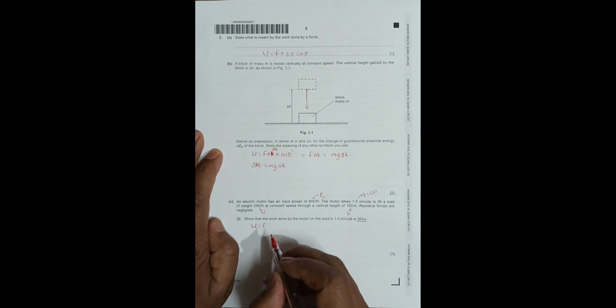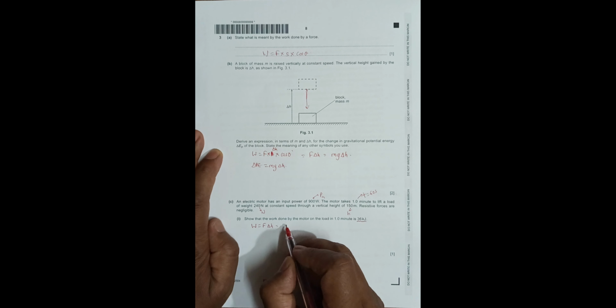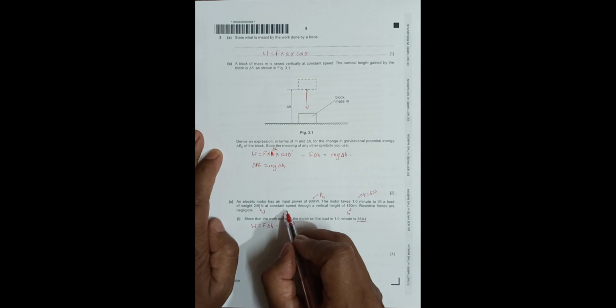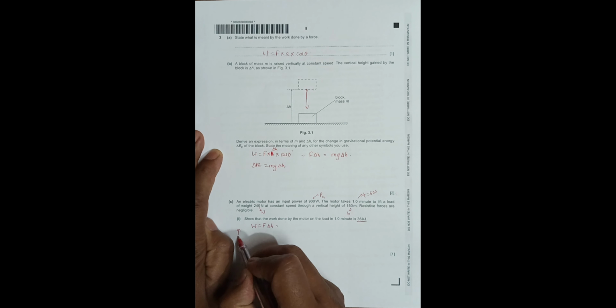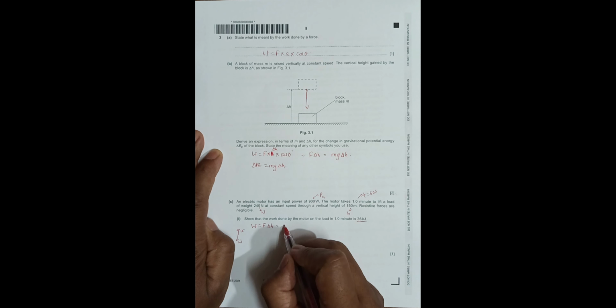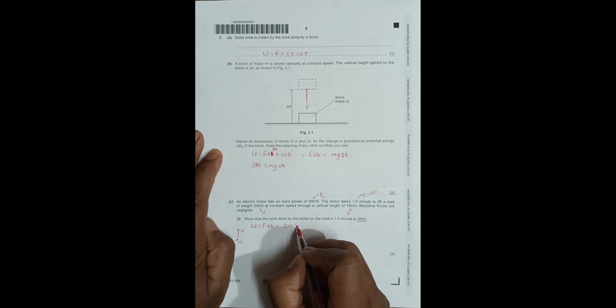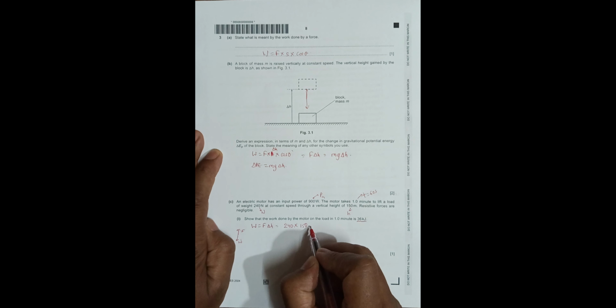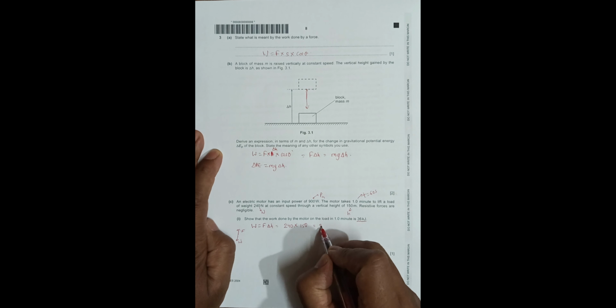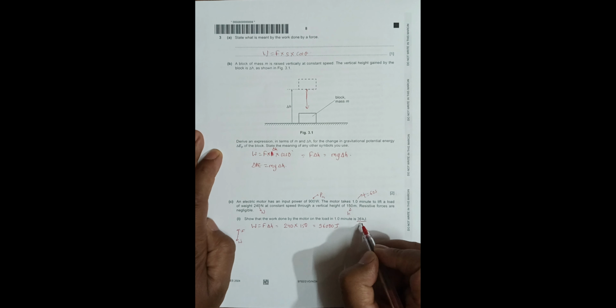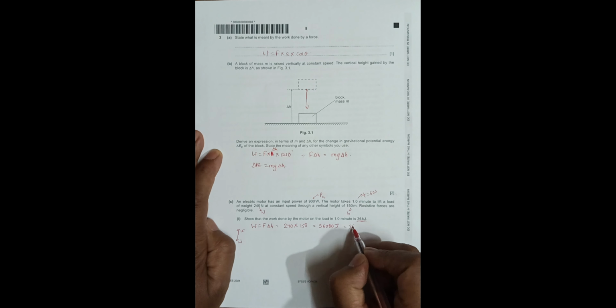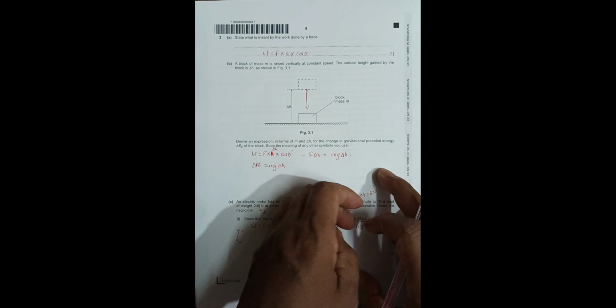So work is force into delta h. Since it is constant speed, the force and the weight should be equal. That's why the force is equal to this weight, which is 240, into delta h, which is 150. So it is 240 into 150, which is 36,000 joules, and it is in kilojoules, so it's equal to 36 kilojoules. So this is the amount of work done.